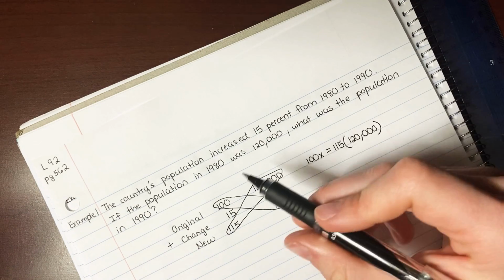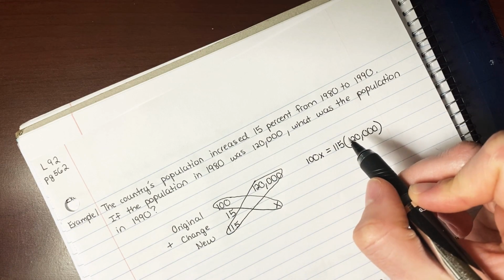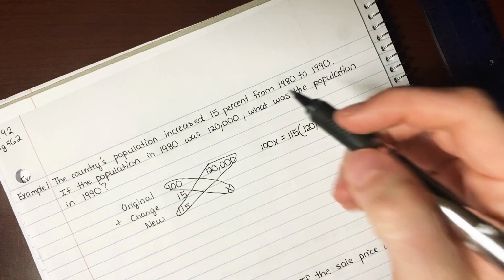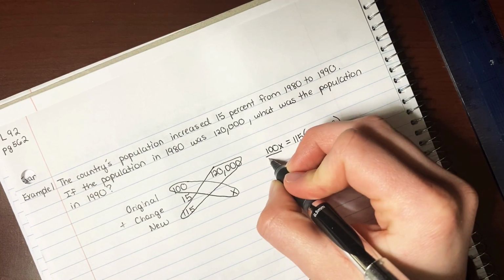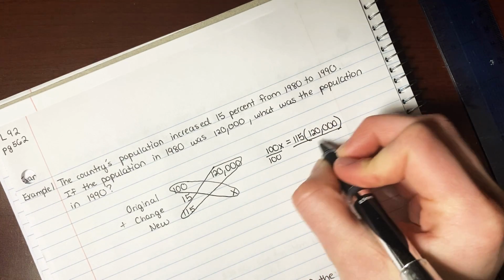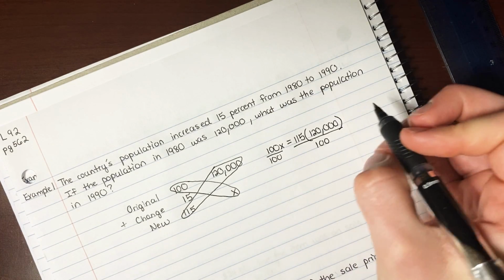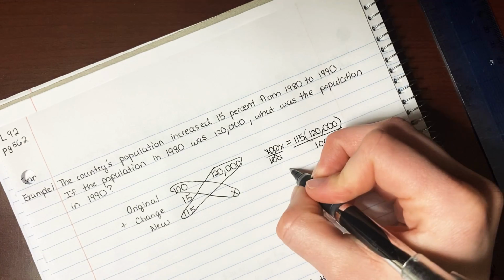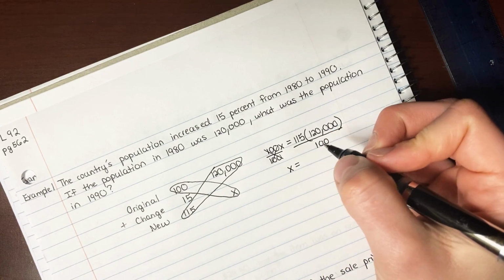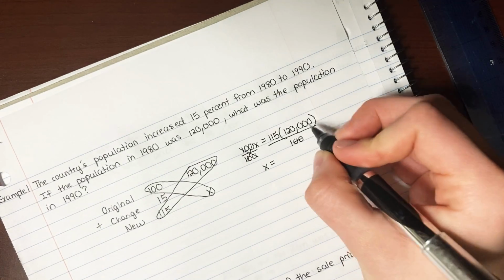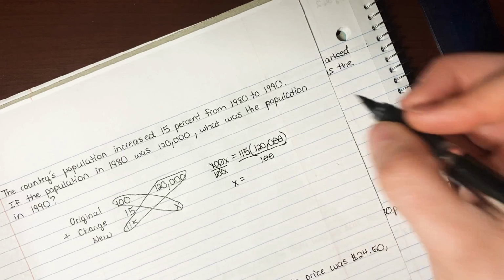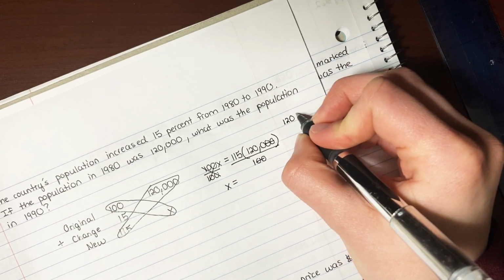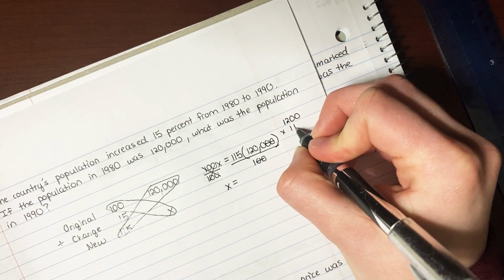All right, so get in the habit of going from here to here, and I'll show you why. It can save you some time. All right, if you just divide both sides by 100, you can do some easy canceling. 100 divided by 100, that's 1. So that's going to leave us with 1x. Now these zeros here, these will cancel out. So all you have to do is 1,200 times 115.